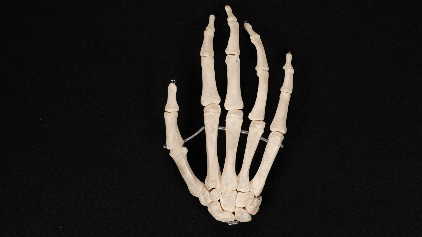Now, right now, we're looking at a posterior view of the hand. When you look at the posterior view, you can only see 7 of the 8 bones. There's one you can only see from the anterior surface. So if we start, we'll start over here. This is the thumb. So this first bone right here, right next to the thumb, is going to be the trapezium. This is the trapezium.